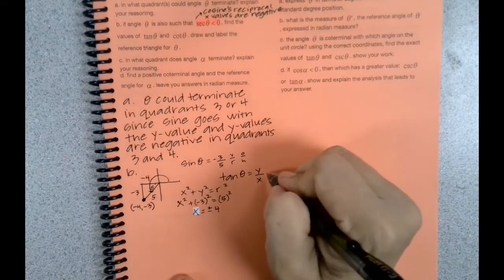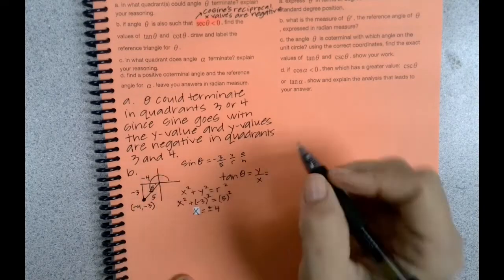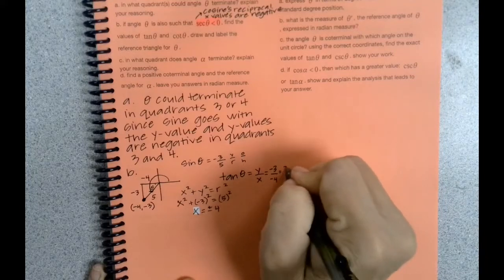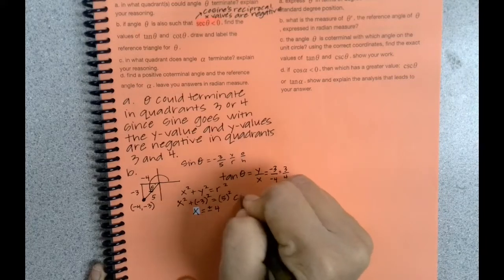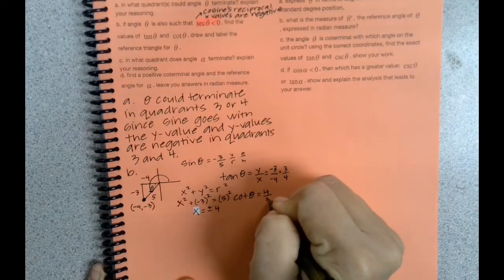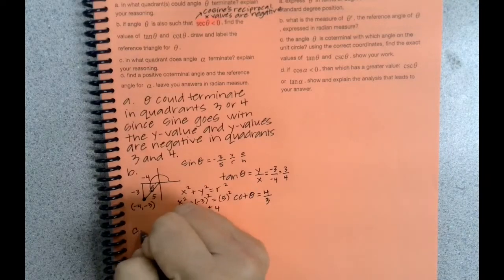So the tangent of theta is going to be equal to the y coordinate over the x coordinate, -3 over -4, which is 3/4. And that means that the cotangent of theta is just the reciprocal of that, which is 4/3. Not too bad. Okay, next we have C.